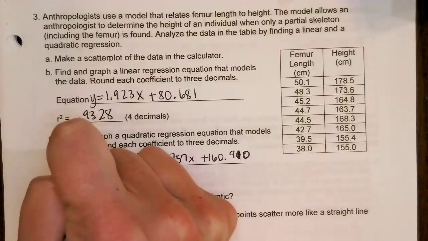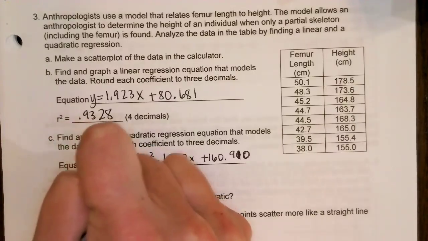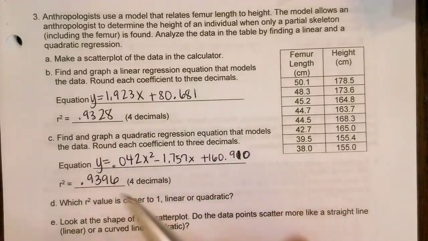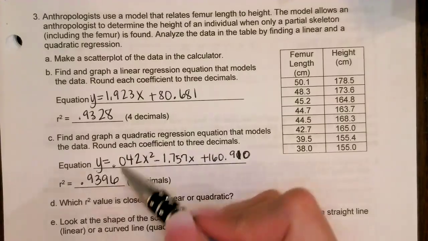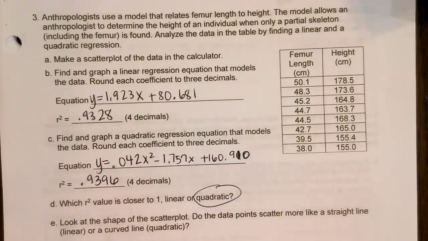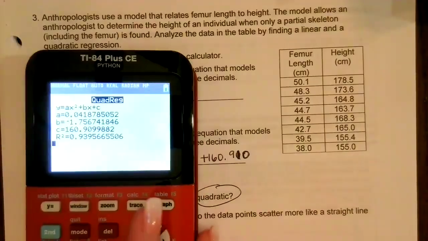All right, so for our R2, our correlation coefficient, we've got 0.9396. Well, that's pretty close to one as well. These are very close to one. So this is saying really either one of those could work. Quadratic is technically closer. So we could say that the calculator is saying that's a good one to write. Let's look at the graph to see what we think.